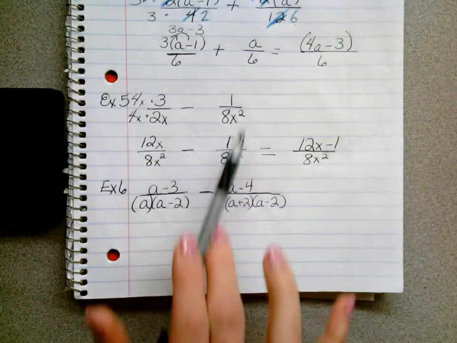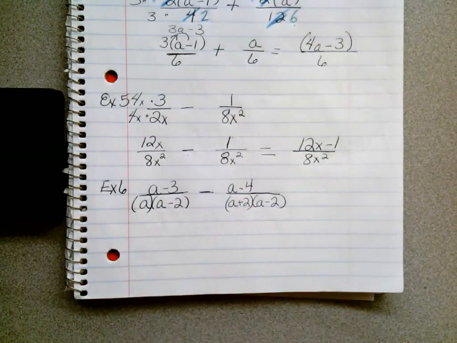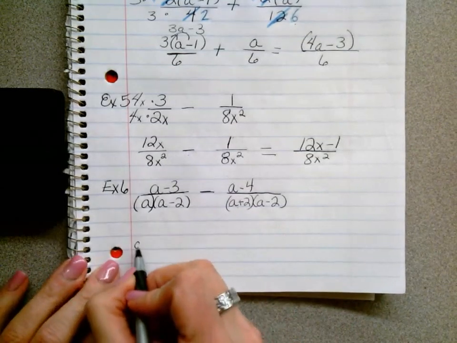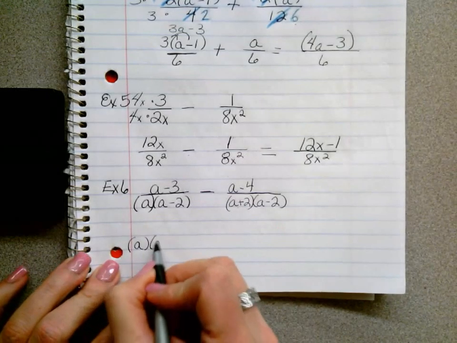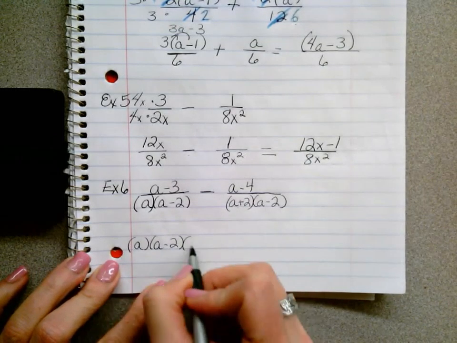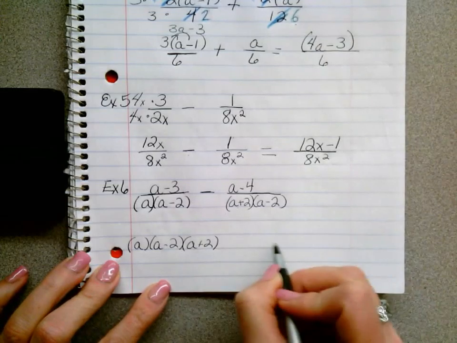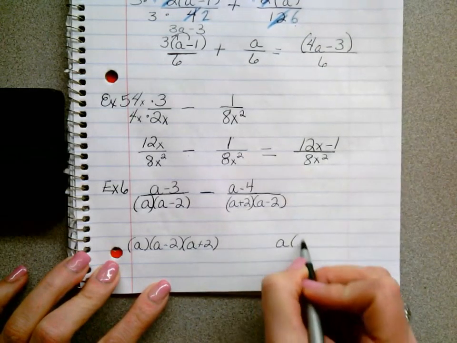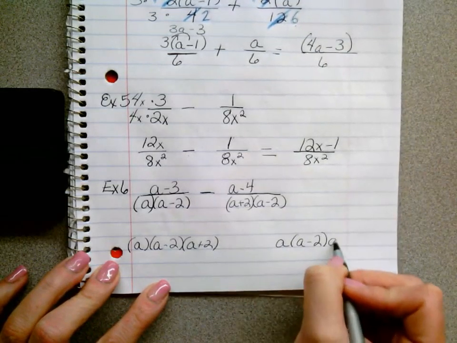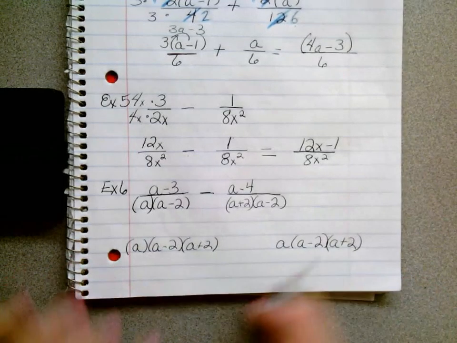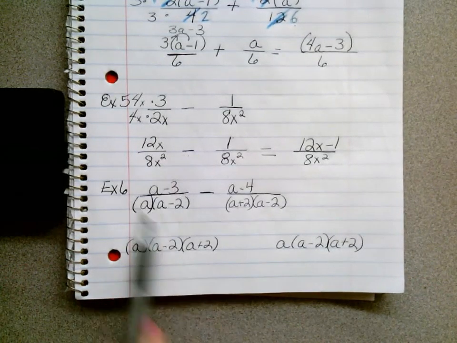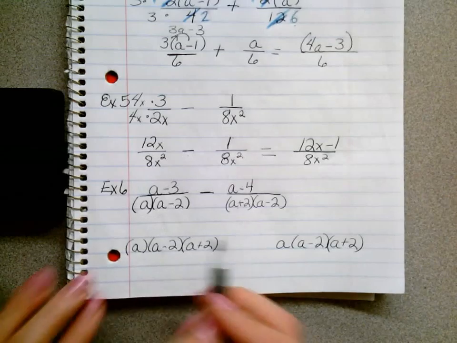The x to the second is part of the factor, so that both have to be there. So the greatest common factor is going to be a minus 2, a plus 2. I know, it seems like a lot of work. A minus 2, a plus 2. You can't make any of this disappear. You have to use it in the denominator.